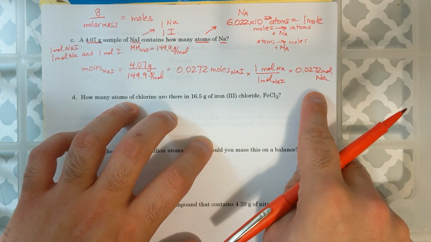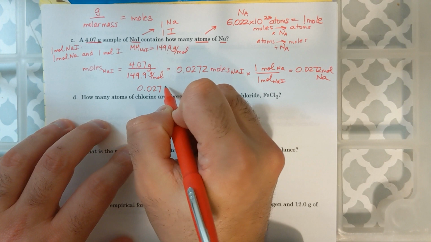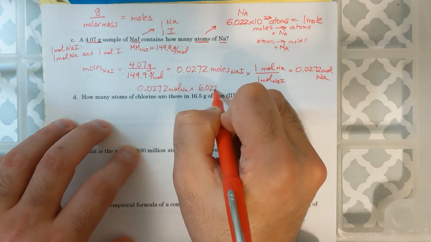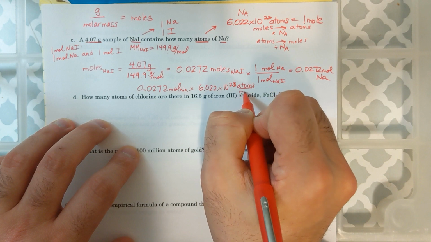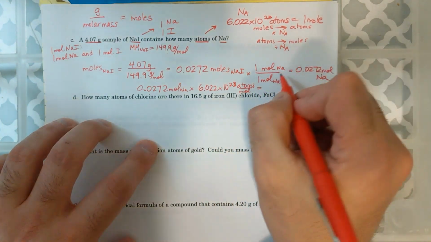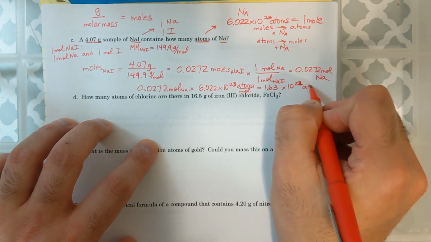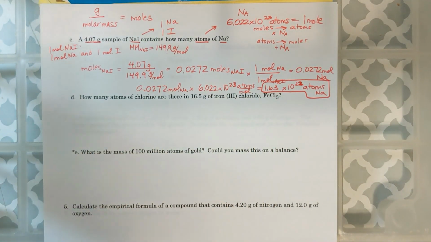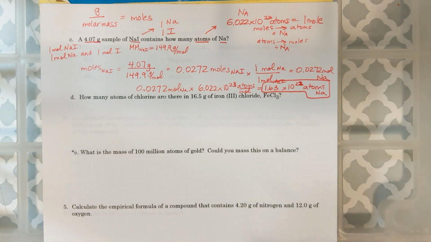And now that I have moles of Na, if I want to go from moles to atoms, I multiply by Avogadro's number. So 0.0272 moles of Na times 6.022 times 10 to the 23rd atoms per mole. And I arrive at an answer of 1.63 times 10 to the 22nd atoms of Na. Coincidentally, that's also how many atoms of I there are, and also coincidentally, that's how many molecules of NaI there are. All right, let's try this again with letter D.